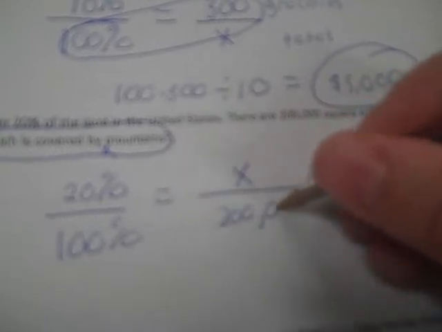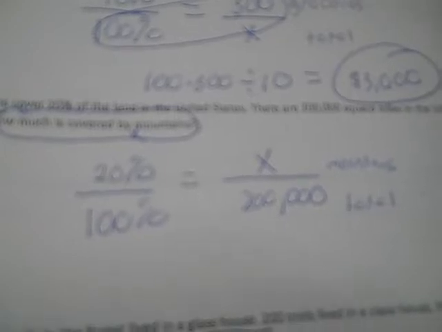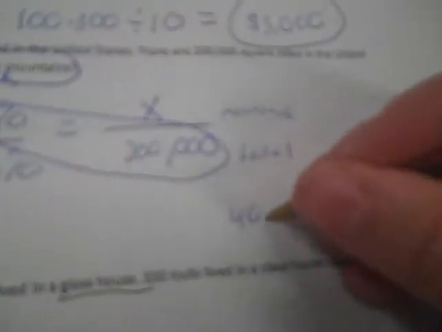We're going to put this other quantity, 200,000, and we're going to assume that's the total, which it is, because that's total square miles in the United States. You've got to find out how many of them are mountains. So I cross multiply: 20 times 200,000 divided by 100. You can do it all at once too. So 40,000. Now, if you don't know the label, 200,000's label was square miles. So that's the label on my answer, square miles.